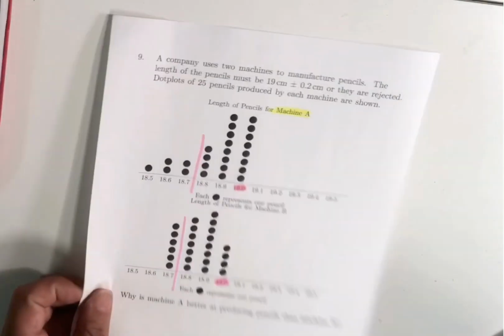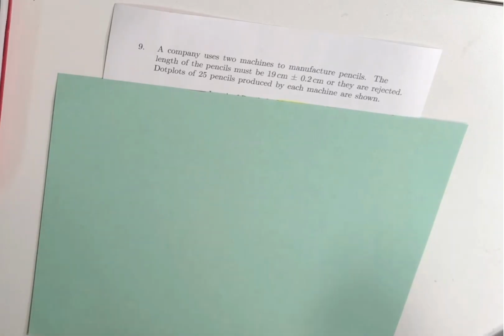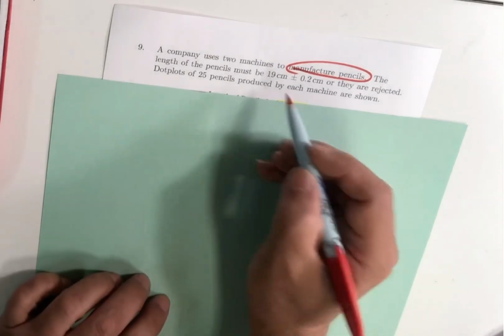And finally, believe it or not, the last one, number 9, it says that this company is manufacturing pencils. Now, a pencil is defined as 19 centimeters. That's the length of the pencil. Otherwise, if it's not 19, it is rejected. However, you know that there's going to be a plus or minus. What if it's a little bit bigger or a little bit smaller, a tiny bit? That's still acceptable. So there's 2 machines, machine A and machine B, and we're just going to see which one of the 2 machines makes better pencils.